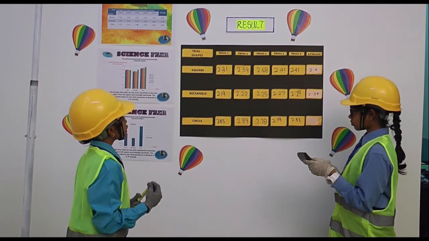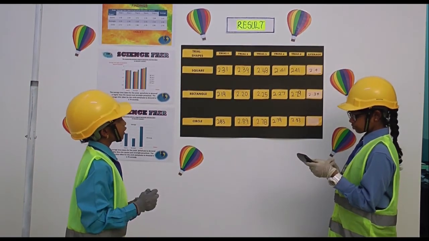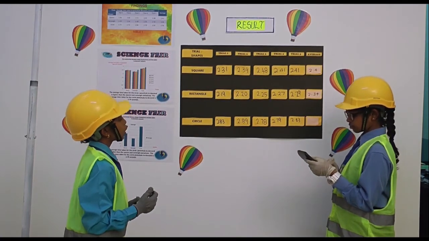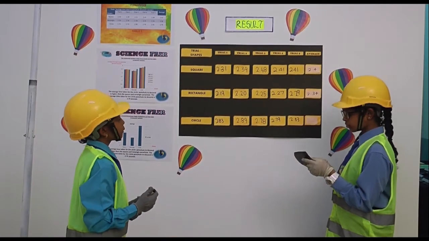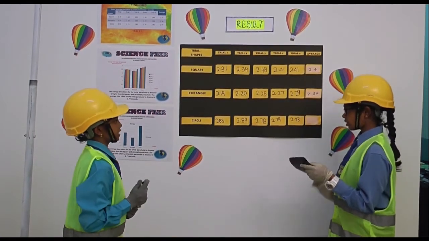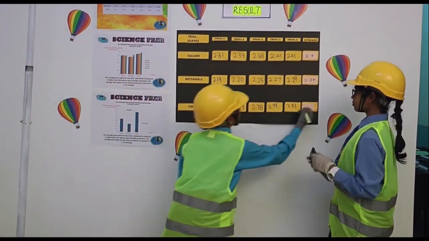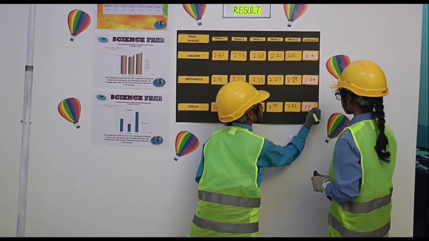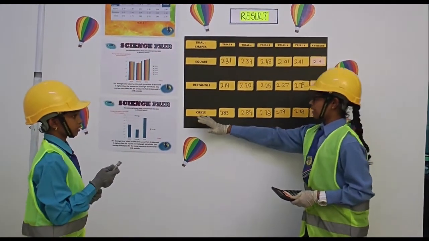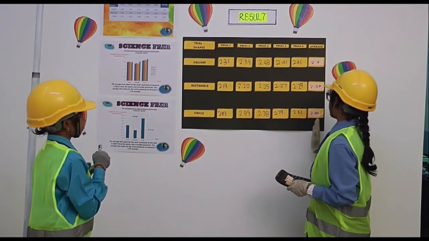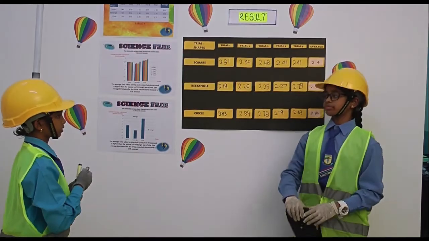Circle: 2.83, 2.89, 2.78, 2.79, 2.83. What is the average of circle, Tanisha? Average of circle parachute is 2.84. The average time of circle parachute is 2.84 seconds. It's higher than square and rectangle parachute.